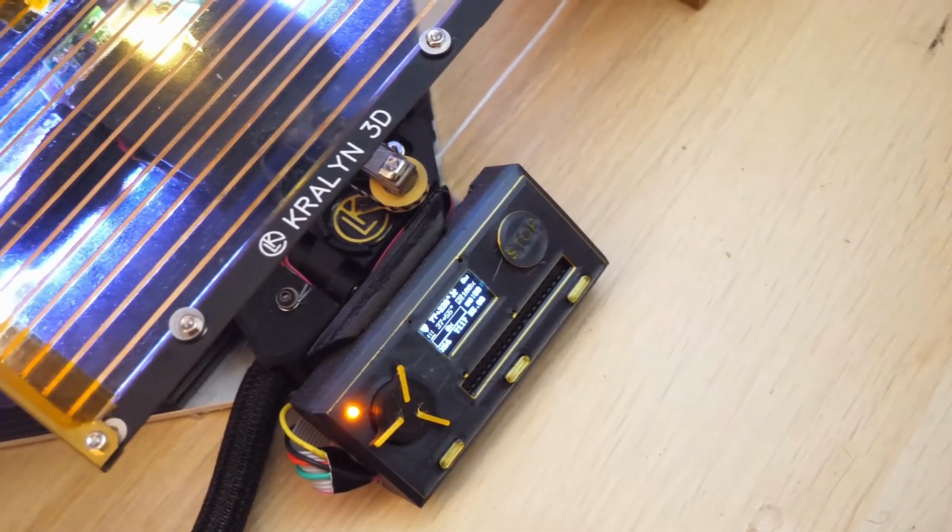How is the printer able to achieve these specs, and why does it print upside down?